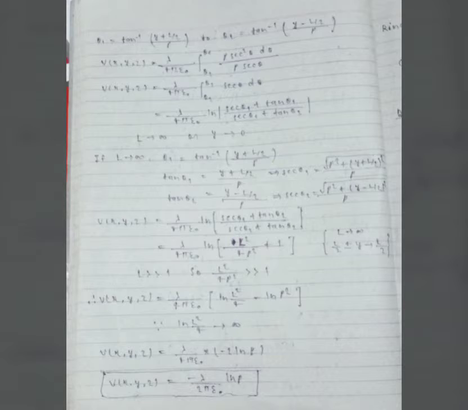So, the integral now can be written as V(x, y, z) equals lambda over 4 pi epsilon 0. This minus sign changes the limits the other way, so I am going to have theta 2 to theta 1.